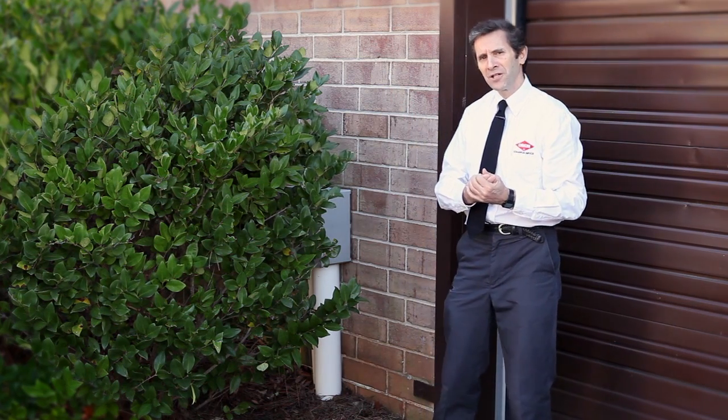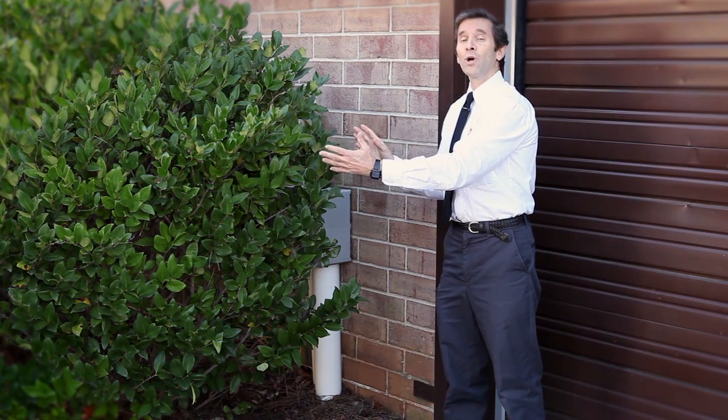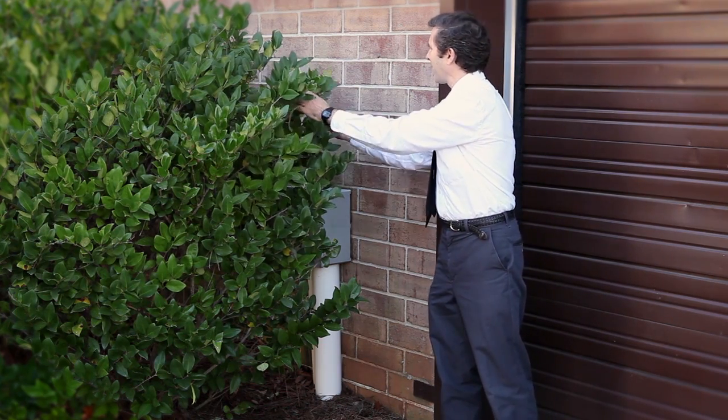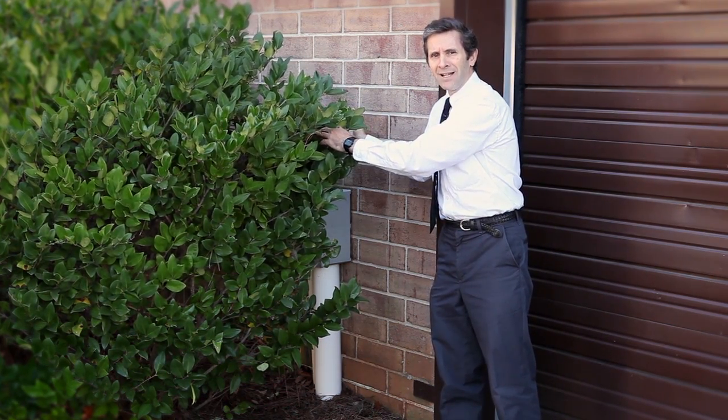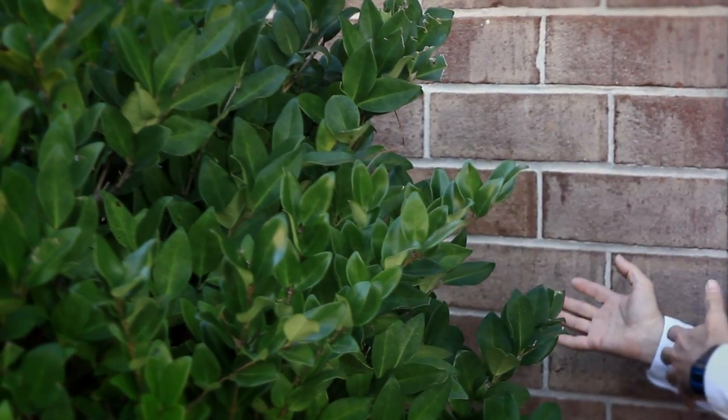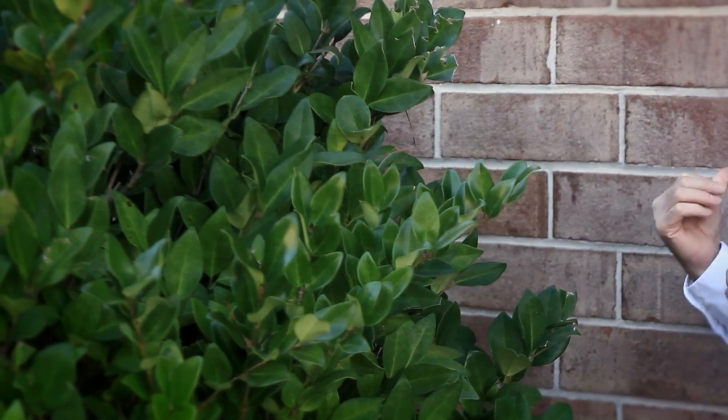The third thing about vegetation is where it's spaced or where it's positioned in reference to the building. This is important because, like this plant, it's way too close to the building. Pests can use the plant as a highway to the building and therefore have direct access to getting inside.